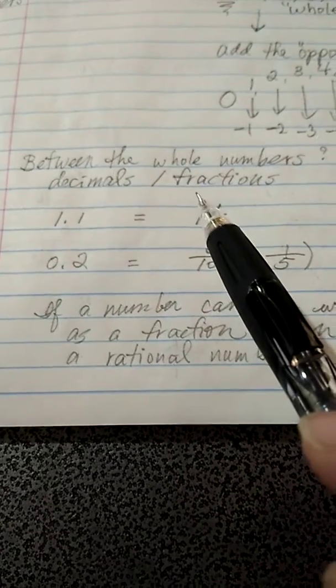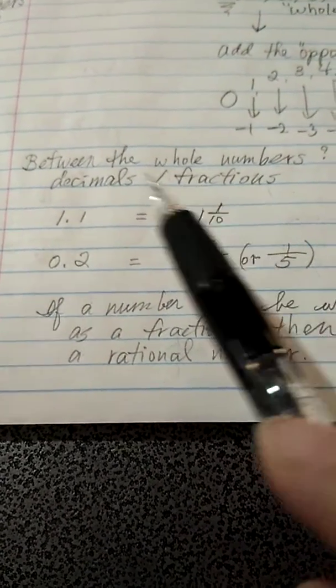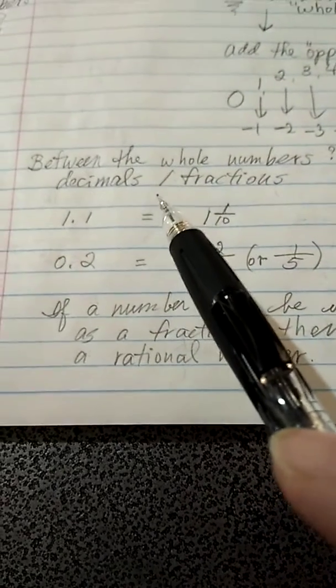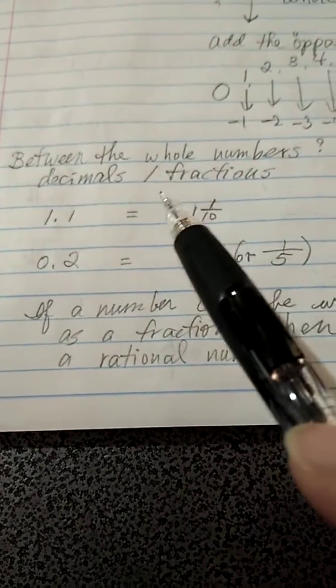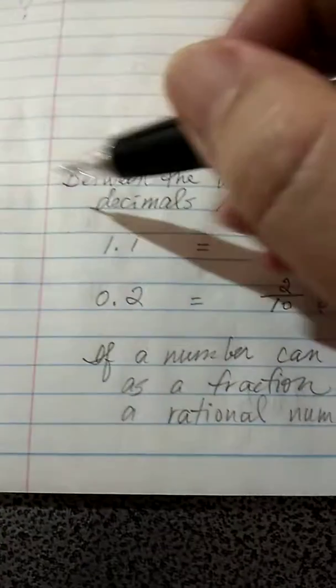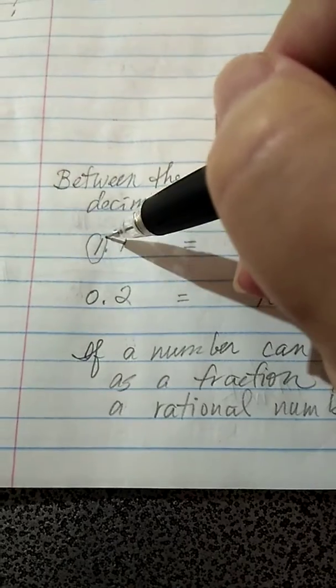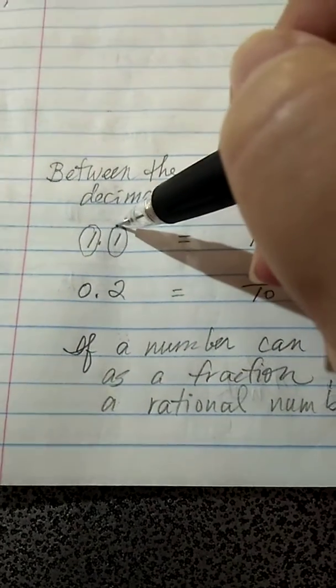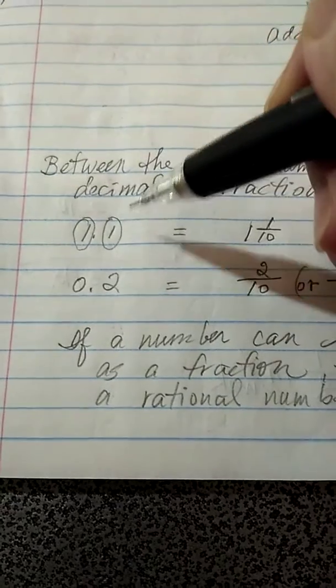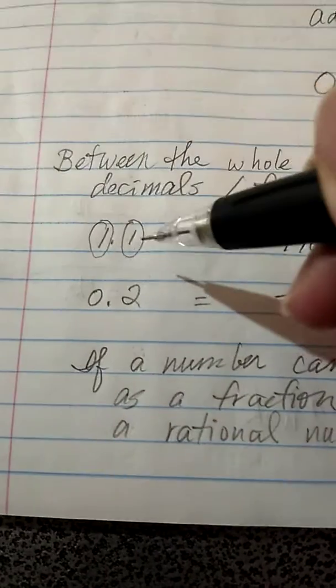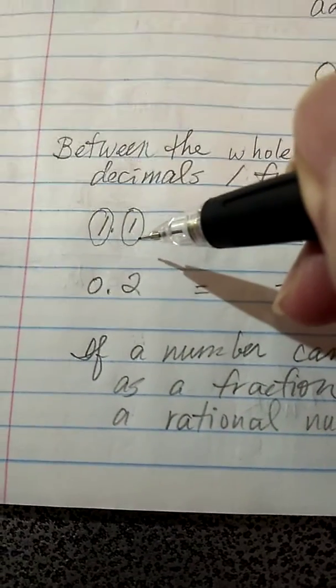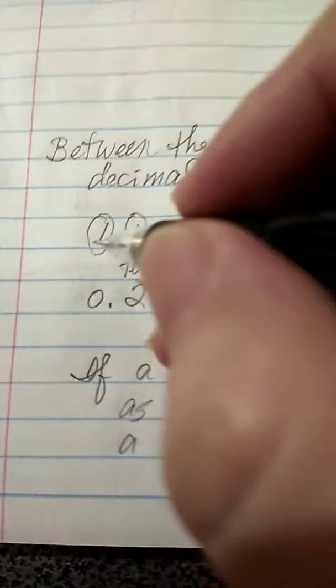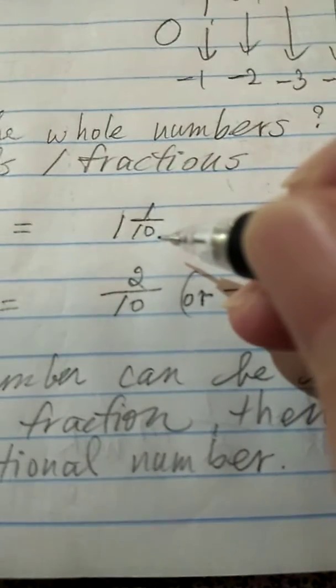Now, decimals and fractions are basically the same thing because they all show a part of a whole number. For example, 1.1 is made up of a whole number, 1, and another part of a whole number, 0.1, or 10%, or 1 out of 10. Now this position behind the decimal is called the tenth place. T-E-N-T-H, tenth place. So that means this 1 is 1/10.